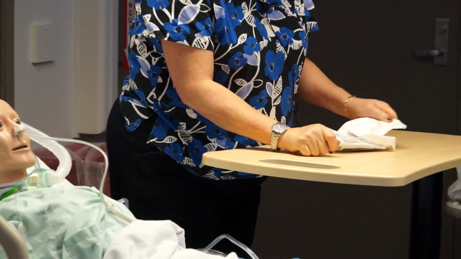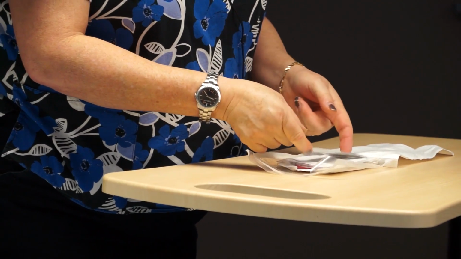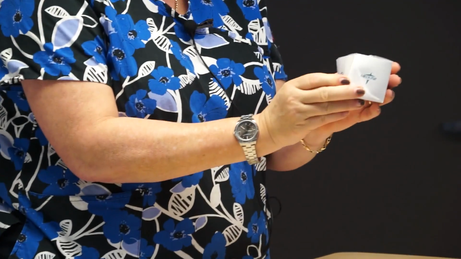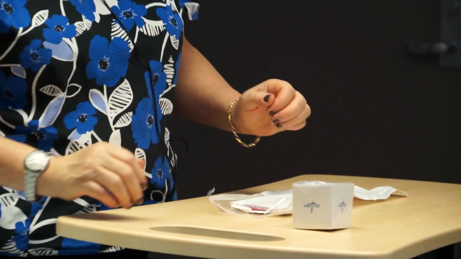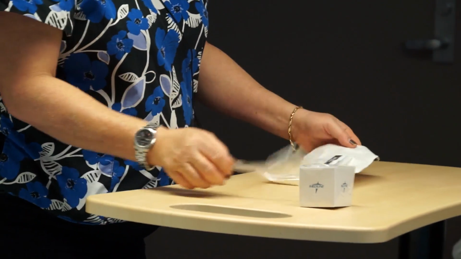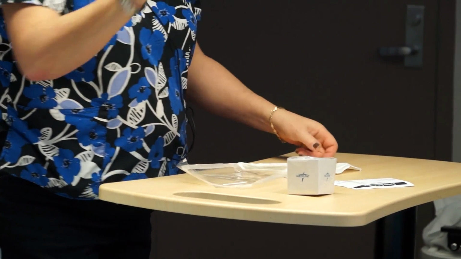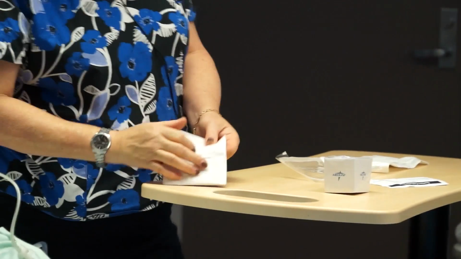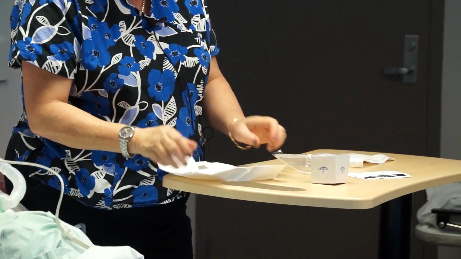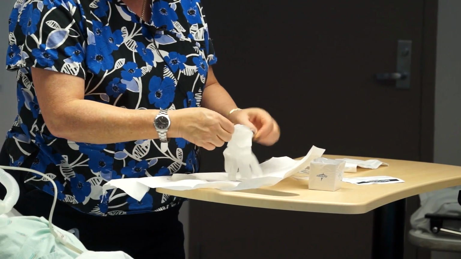So here we go. I can see that my patient needs to be suctioned. I'm going to open up my kit. At my bedside, I'm going to have one of these suction kits. I'm going to use this little cup, which I can pour my saline into. This kit happens to have 2 gloves in it; otherwise, you could use just 1 glove. So I'm going to put on my sterile gloves.